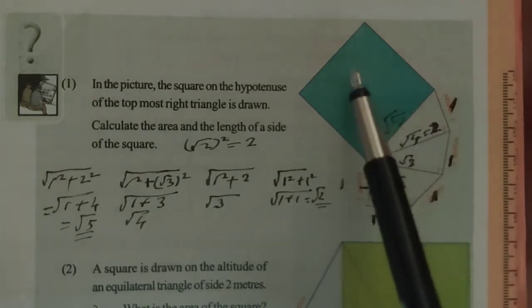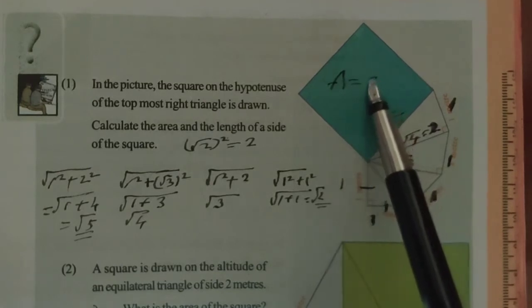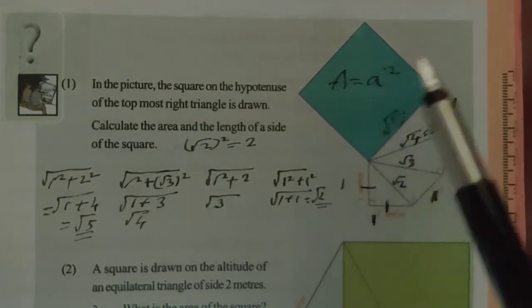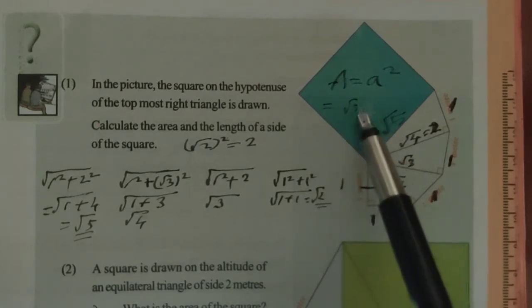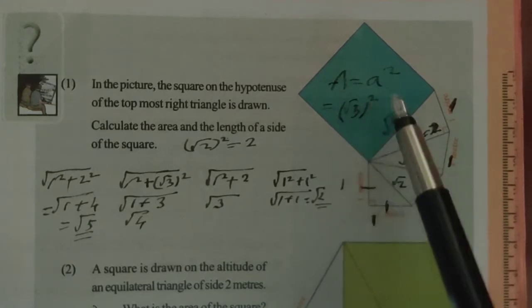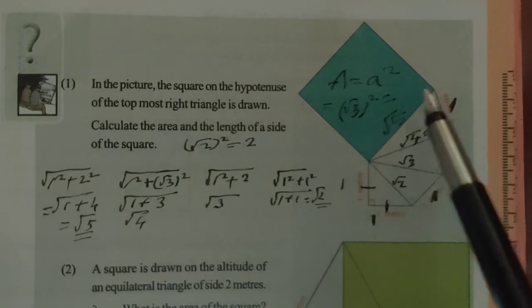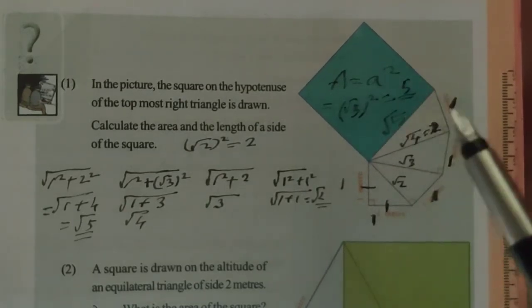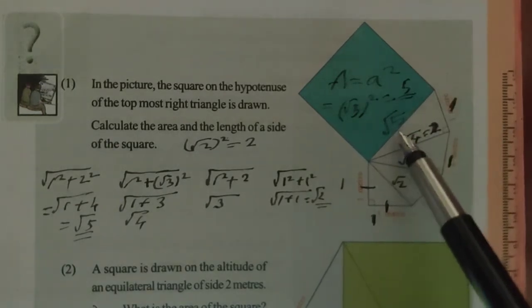Then we want to find the area. What is the area equation? Area is equal to side square. What is the side here? Root 5. Root 5 square is the area. Then what is root 5 square? We know square and root are reverse operations. Therefore, root 5 square is again 5. Then the area of this square is 5 units and the side of this square is root 5 units.